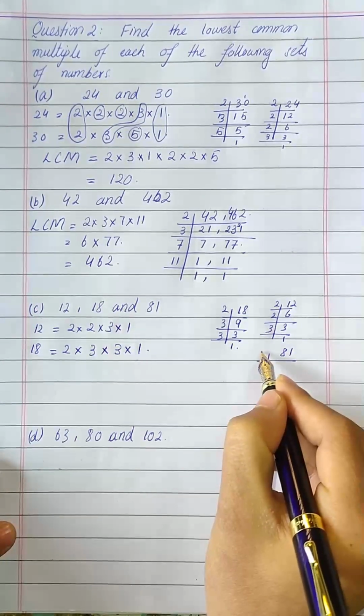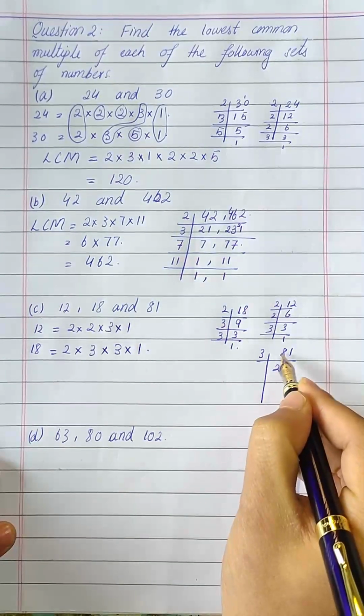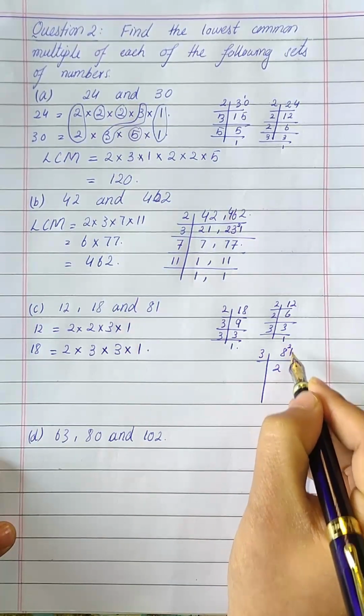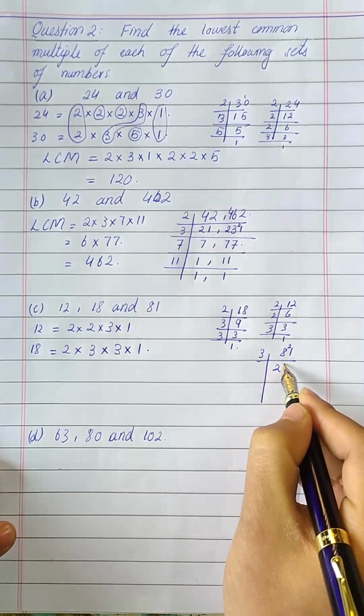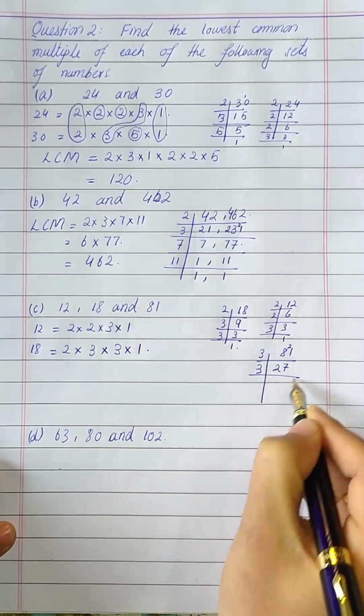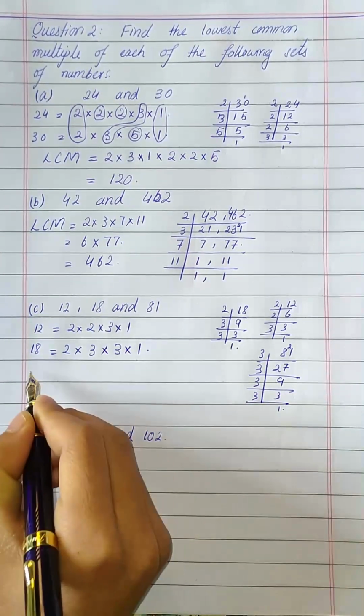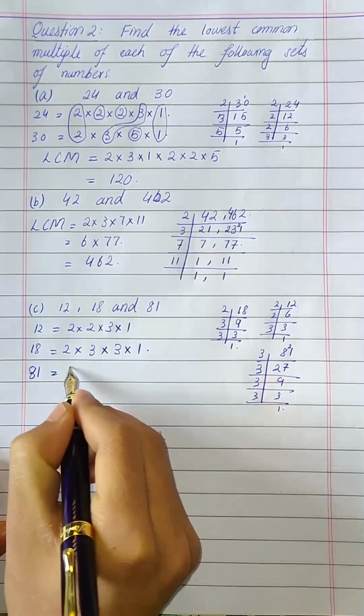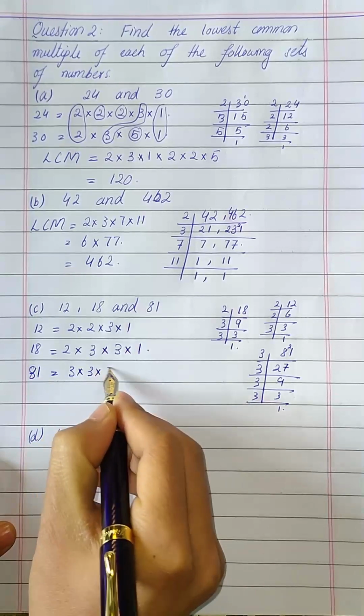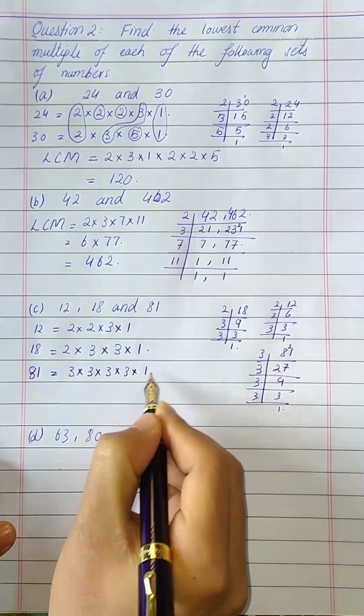81 can be divided with the table of 3. 3 2s are 6, so 8 minus 6 is 2. 2 will be given to the 1, which will become 21. So 3 7s are 21, and then 3 9s are 27, and 3 3s are 9, and 3 1s are 3. So 81 can be written as 3 times 3 times 3 times 3 times 1.